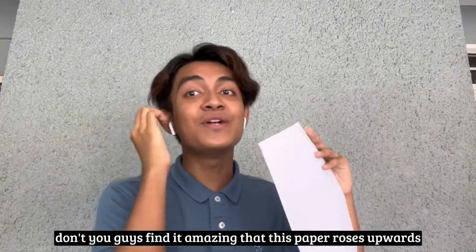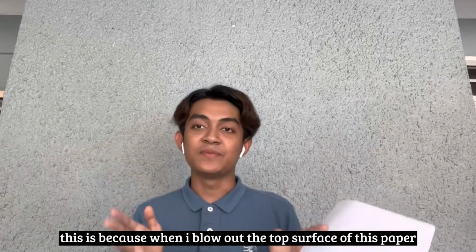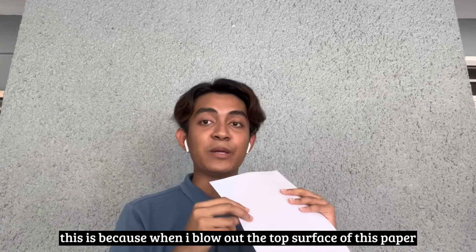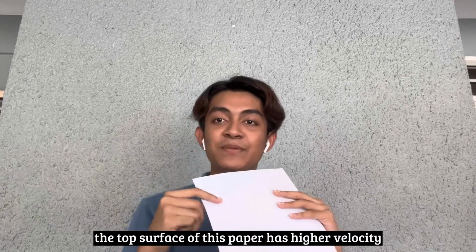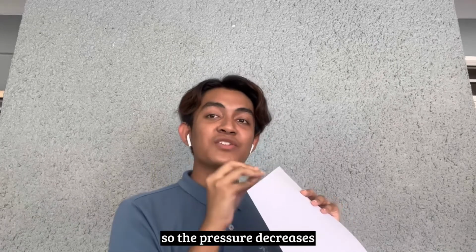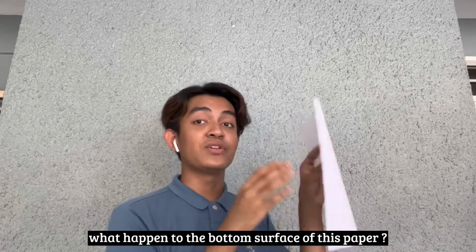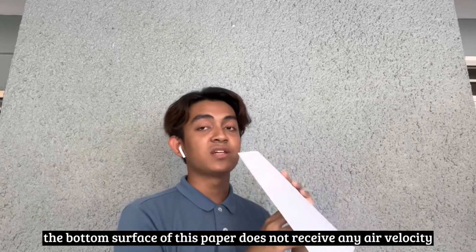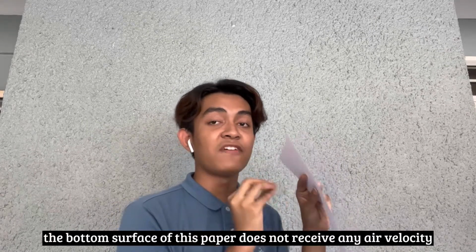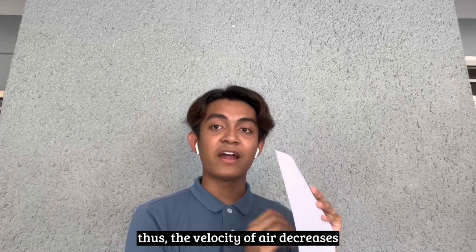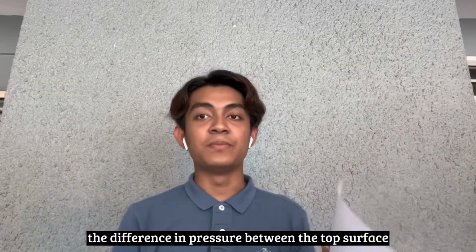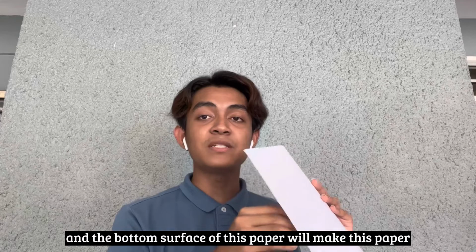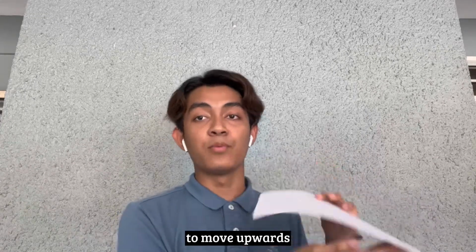See? Don't you guys find it amazing that this paper rises upwards? This is because when I blow over the top surface of this paper, I provide air velocity to it, meaning that the top surface has higher velocity, so the pressure decreases. What happened to the bottom surface of this paper? The bottom surface does not receive any air velocity, thus the velocity of air is lower, so the pressure increases. The difference in pressure between the top surface and the bottom surface will make this paper move upwards.